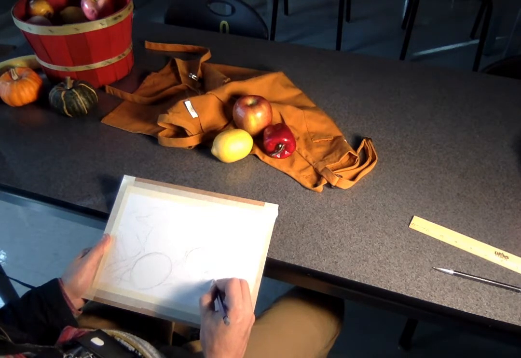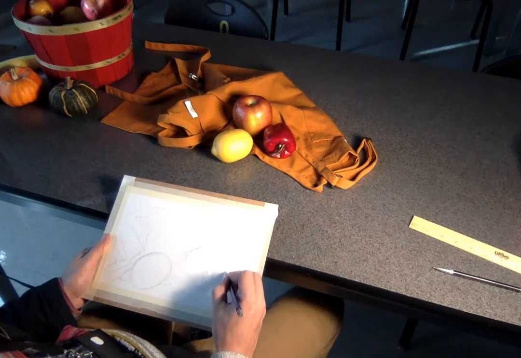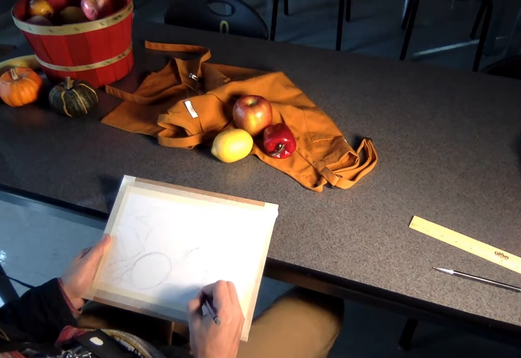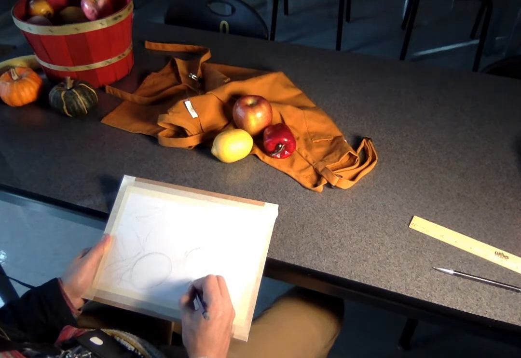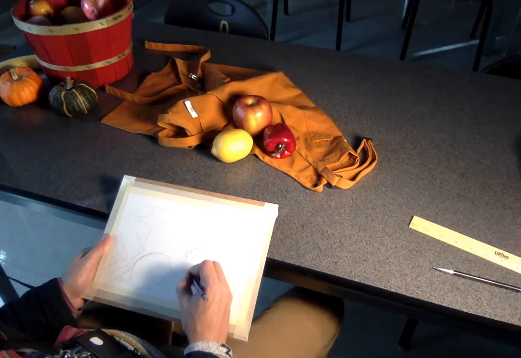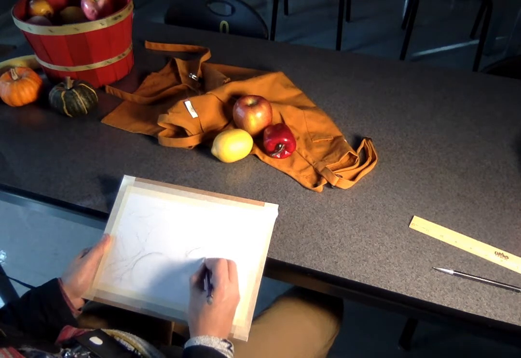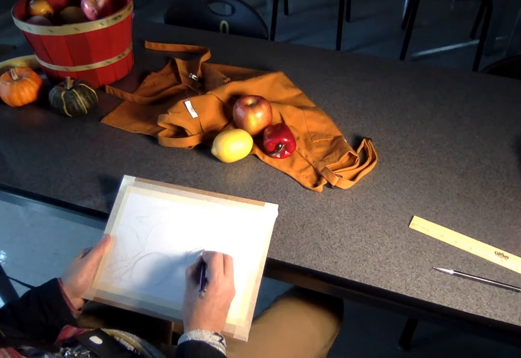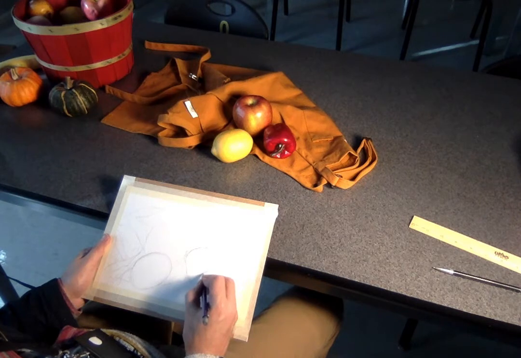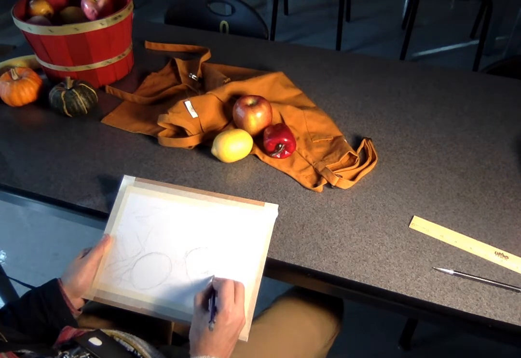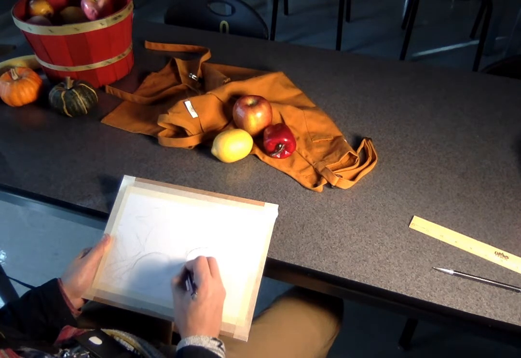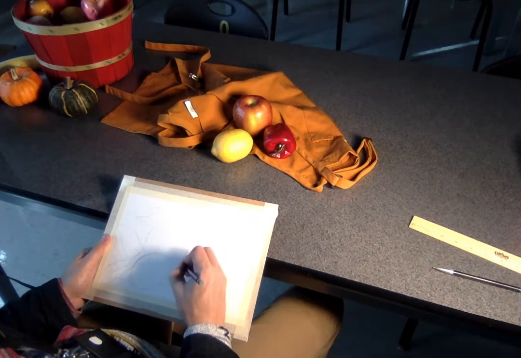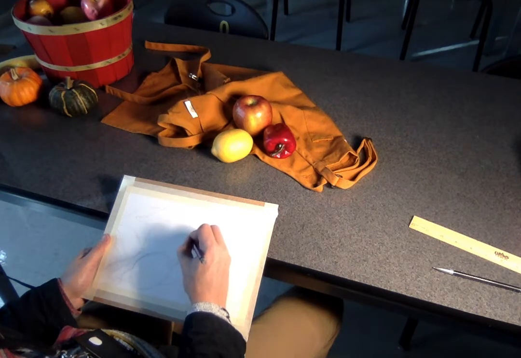But some painters will just go in and start painting. If you have oil, it's much easier to undo your mistakes than it is with watercolor. So I'm a little more cautious with planning in watercolor. Apple doesn't quite touch.